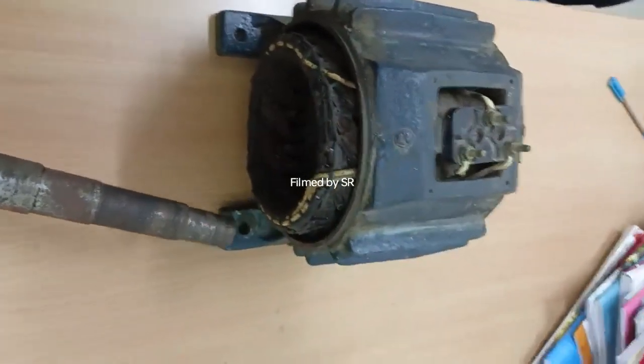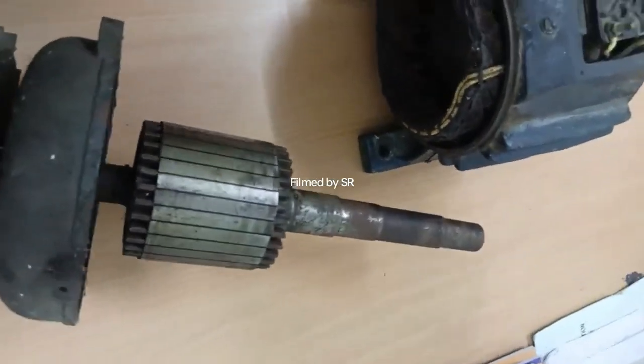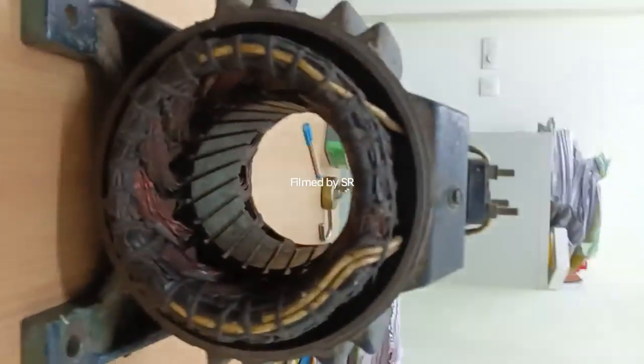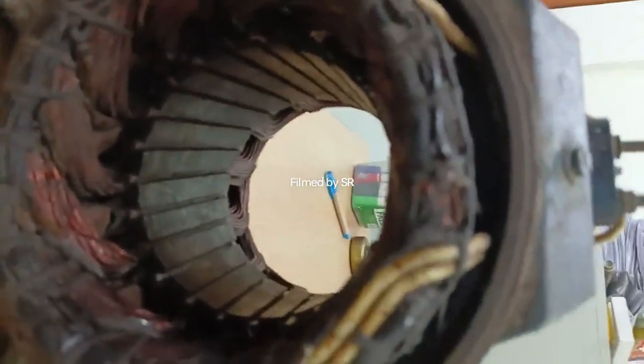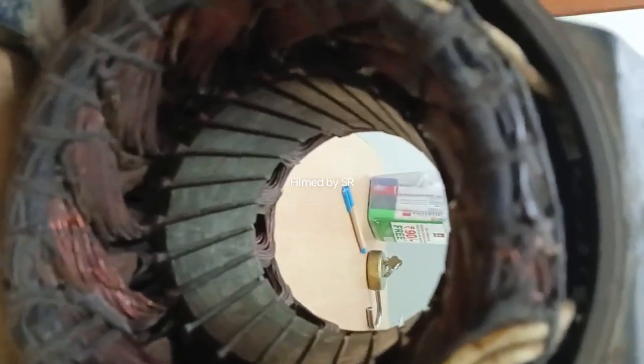This is the part that I'm holding. This is called the rotor. This is placed in the center of this hollow cylinder called the stator. This is a hollow cylinder, you can see. Now the axis of this hollow cylinder must be collinear with the axis of the rotor, right?